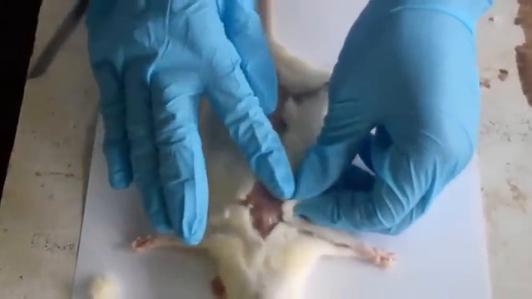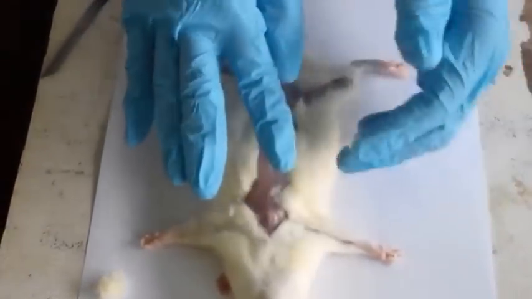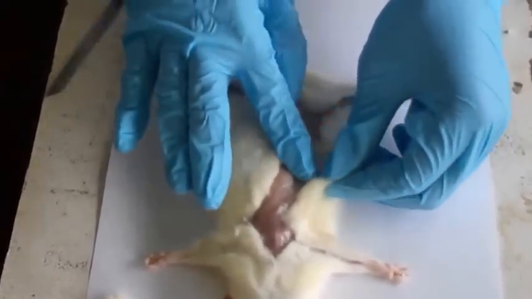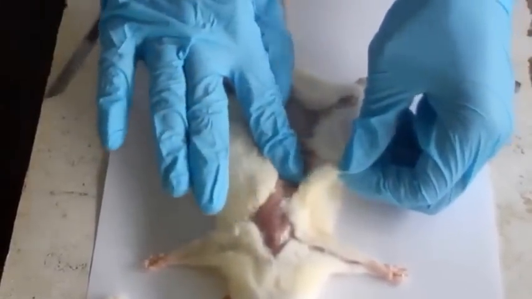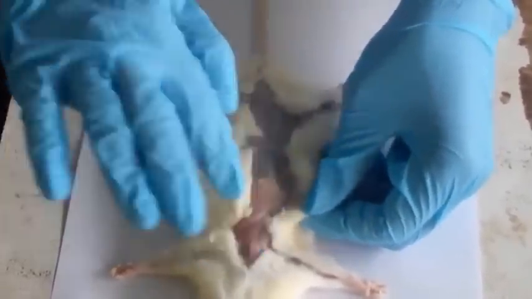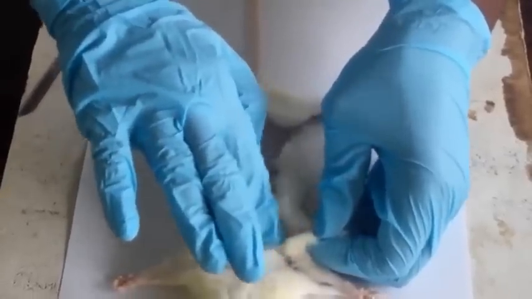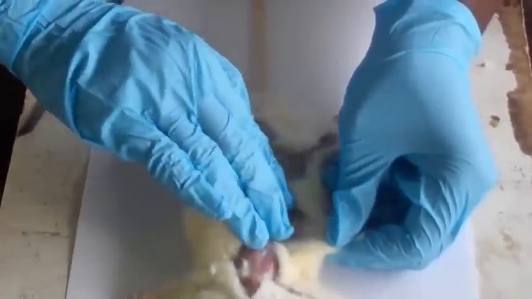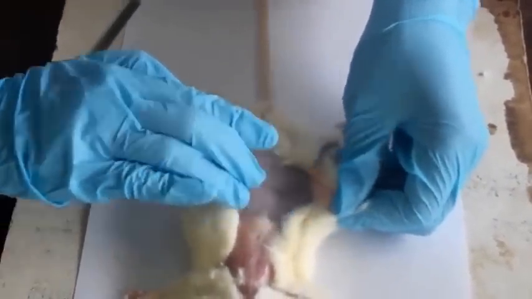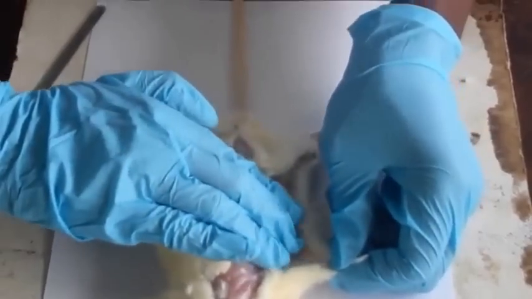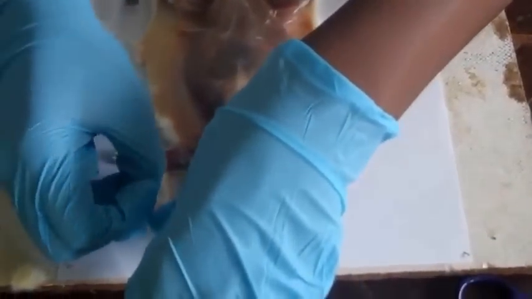So now we're going to remove the connective tissue because we have to pin the skin to the board. And this connective tissue attaches the skin to the underlying body well, and it is firm. So you have to gently remove it, otherwise you rip the rat open before you see the superficial features. So after cutting the skin, I'm going to pin it to the board.